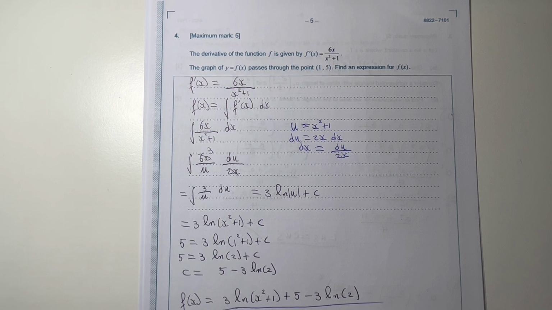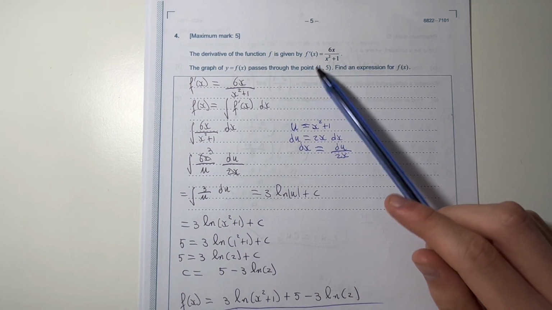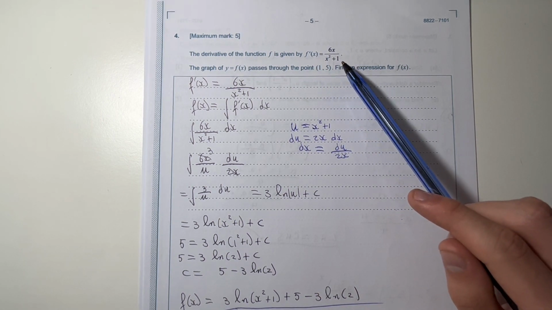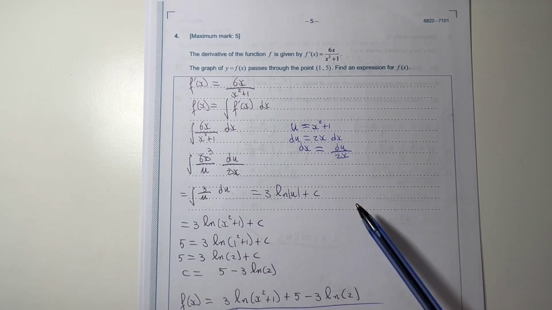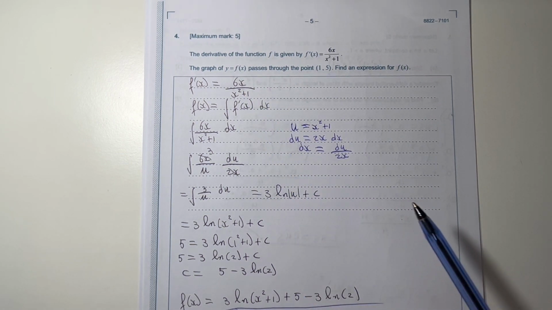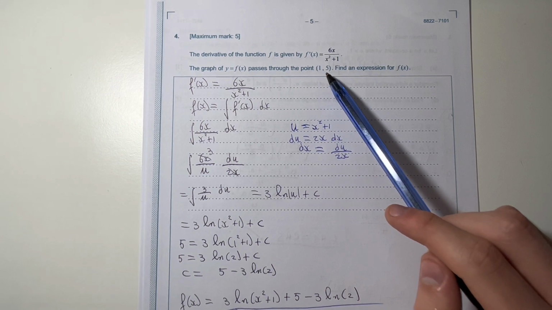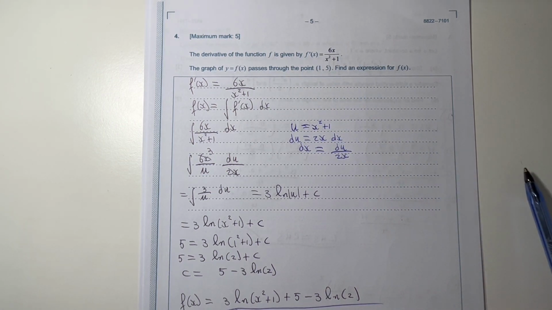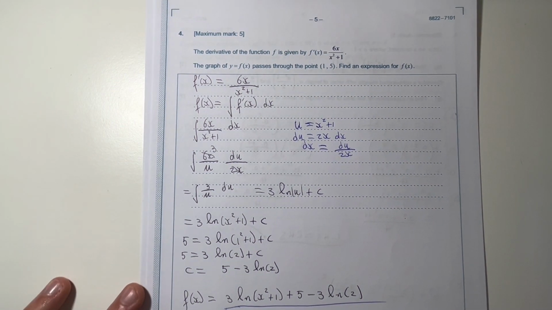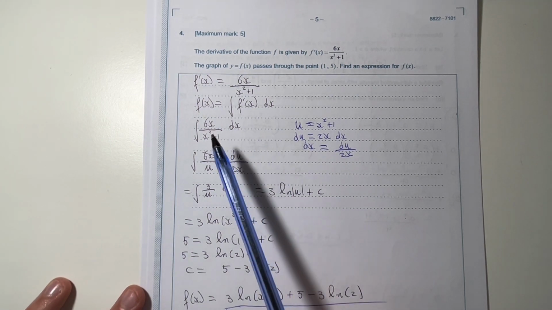Question 4, and in this question we are given the derivative function, which is defined as 6x over x squared plus 1, and we are asked to find its integral, f of x. We're also given a set of coordinates which will allow us to find the value of c after integrating. So I'll take you through the integrating process.